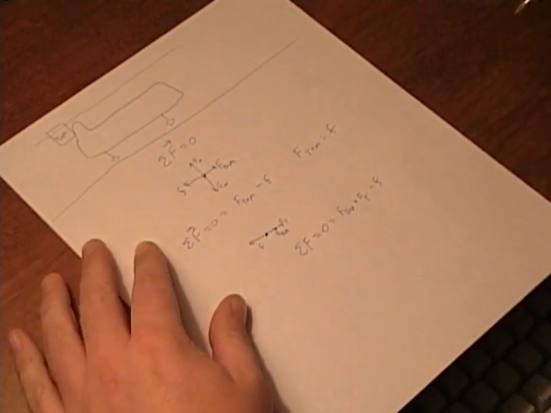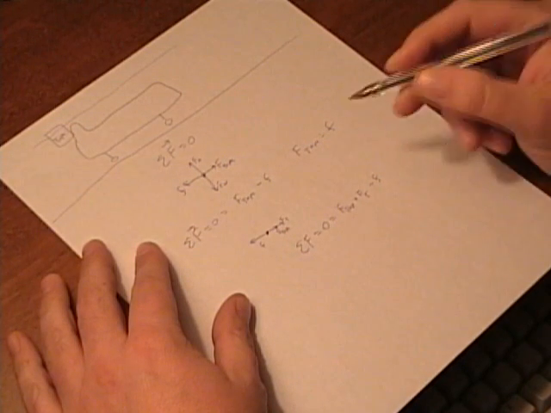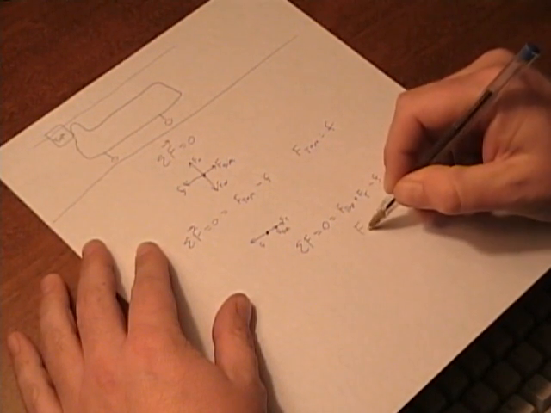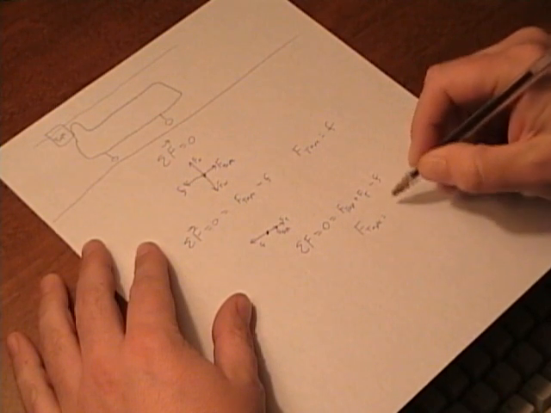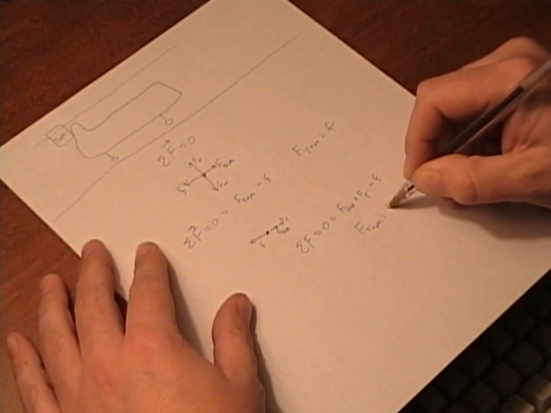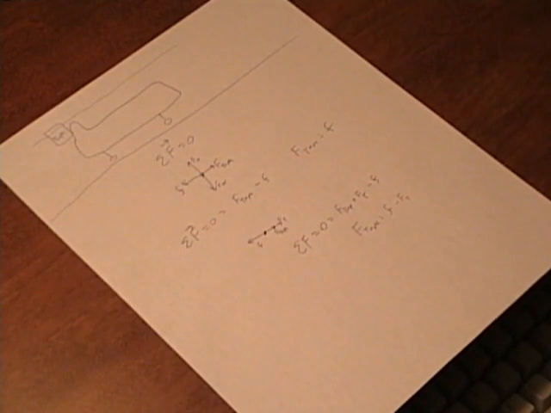So if you want to look at the force that's actually on the tape, the F on the tape is equal to the frictional force minus the force of the thrust. Now, that is when the thrust is not enough to overcome the friction.